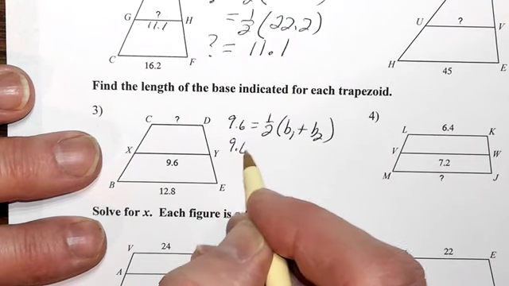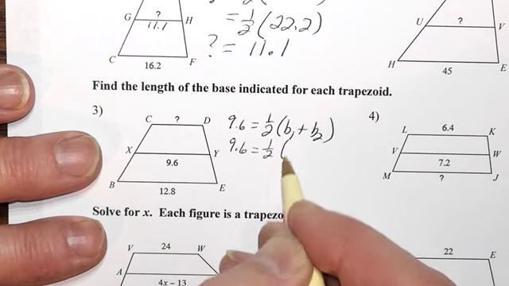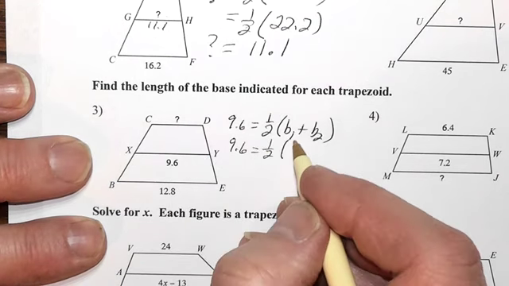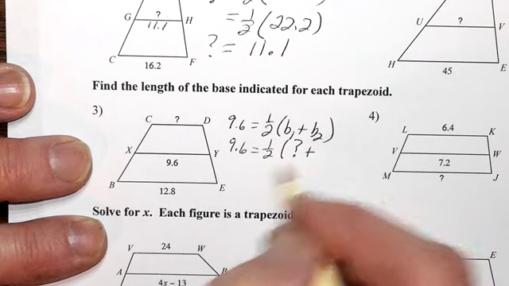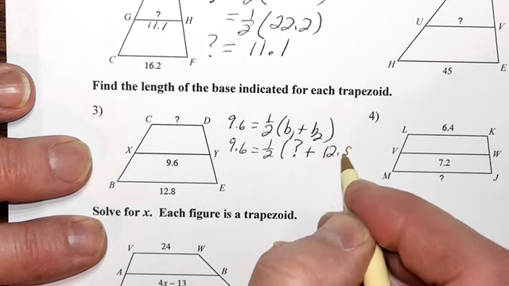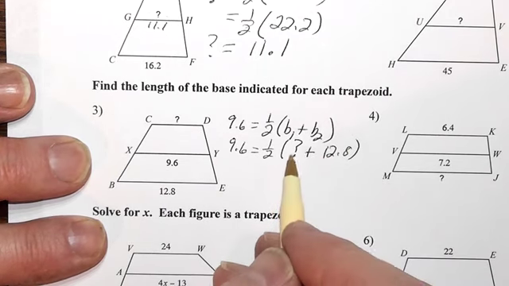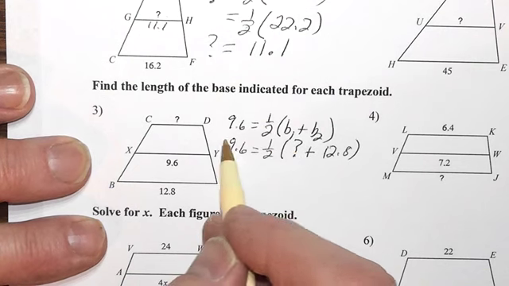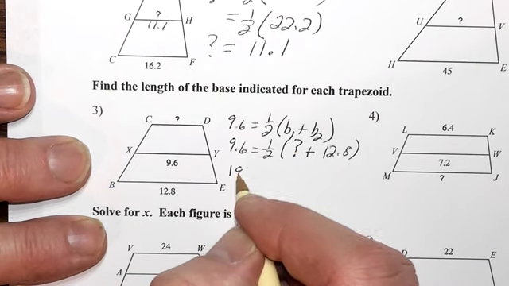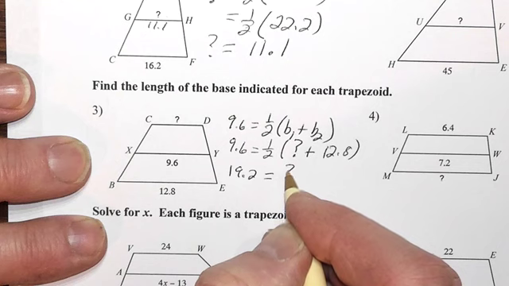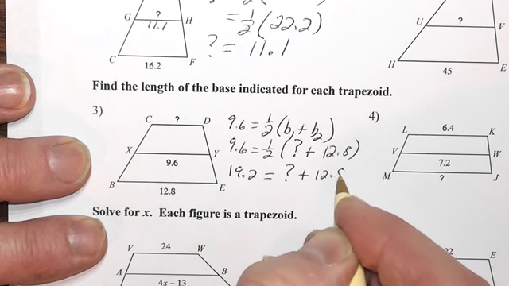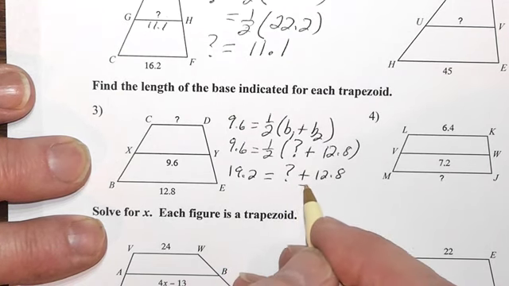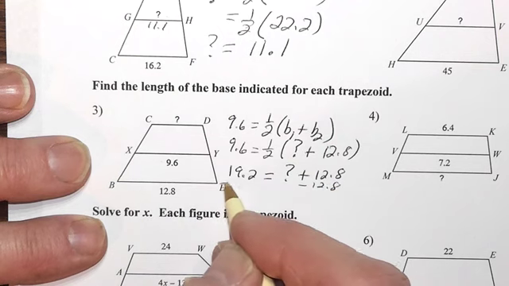So 9.6 equals 1/2 of, if I call this base 1, that's the question mark, plus base 2, which is 12.8. Now I want to solve this for the question mark. So I multiply by 2, and I get 19.2 equals the question mark plus 12.8. Now we just subtract 12.8.